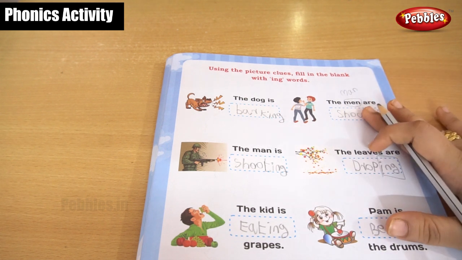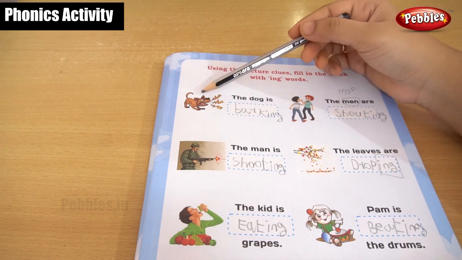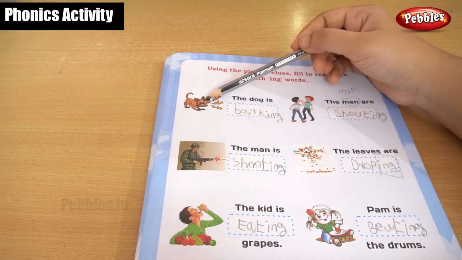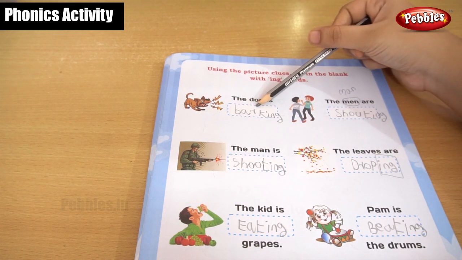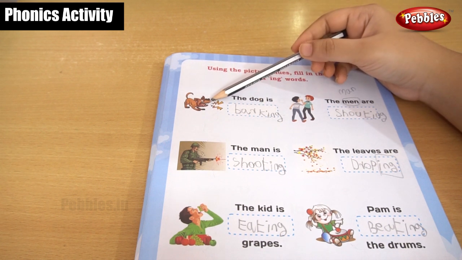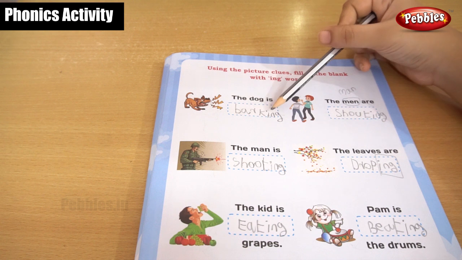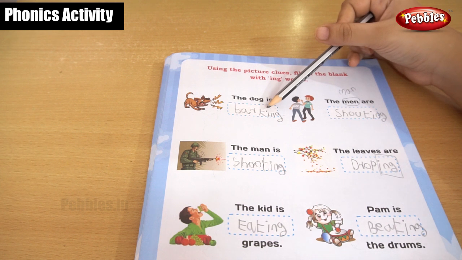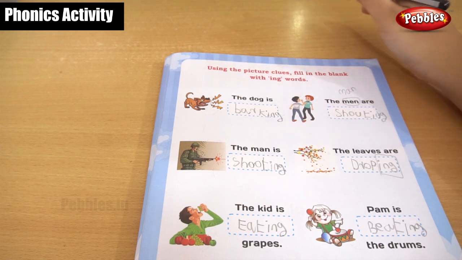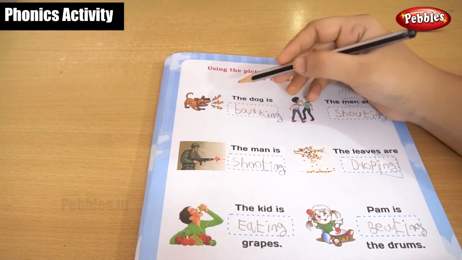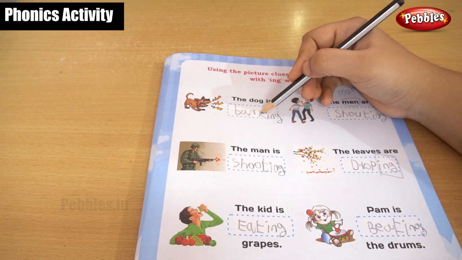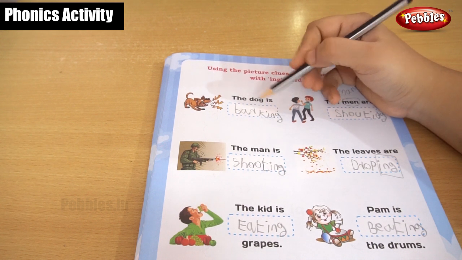Okay, children? So far we have seen the pictures. In each picture, we have some clues and find out what action was going on in the picture. Then we write it in the particular boxes. Okay, for example, the dog is bark. So bark, then we add the ing form. If we add ing, it means the action is going on. The dog is barking means the dog is still barking. Okay, the dog is barking. B-A-R-K-I-N-G, barking.